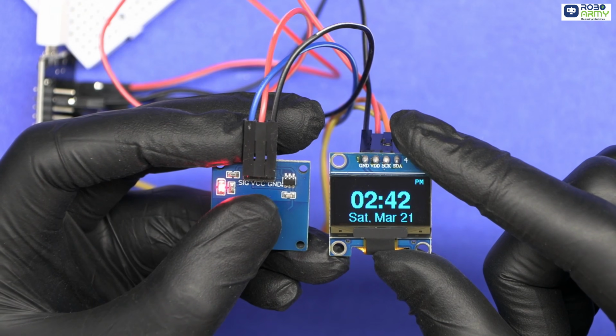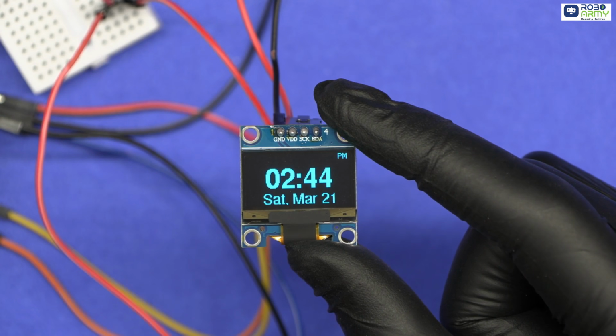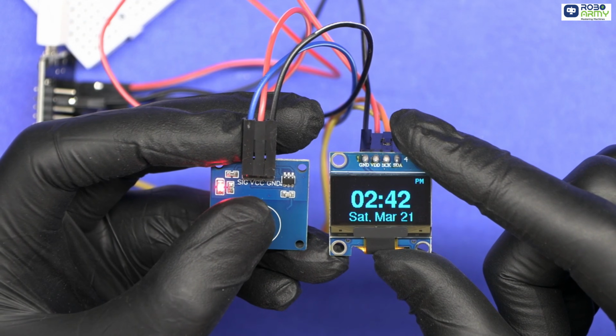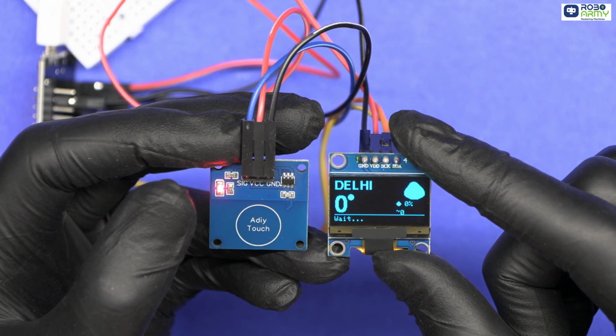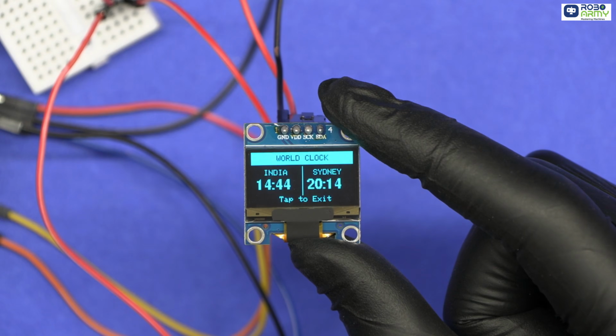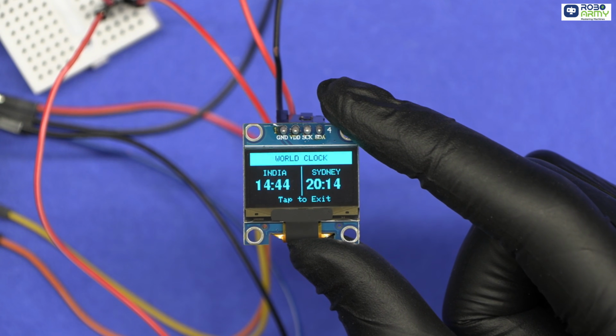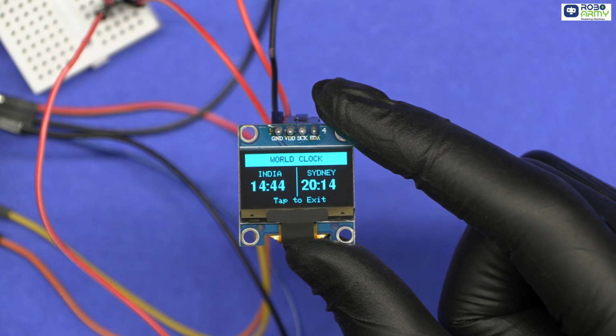Now single tap the touch sensor, it switches to the digital clock page. You will see live time, AM, PM, current date, all updated in real time. Now you tap again, now you see the weather card. It shows you temperature, humidity, feels like, weather description and a dynamic weather icon. Tap again, you will see the world clock. It shows India time and Sydney time, calculated using time zone offsets.